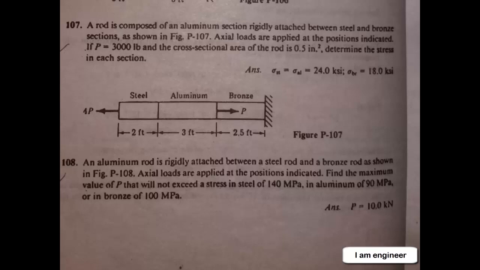I'm here with the next question, question number 108 regarding strength of material, or you can also call it MOS, mechanics of solid. The question is: an aluminum rod is rigidly attached between a steel rod and a bronze rod as shown in figure P108. I will show it later. Axial loads are applied at the positions indicated. Find the maximum value of P.